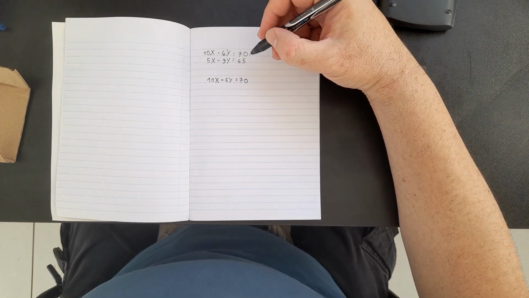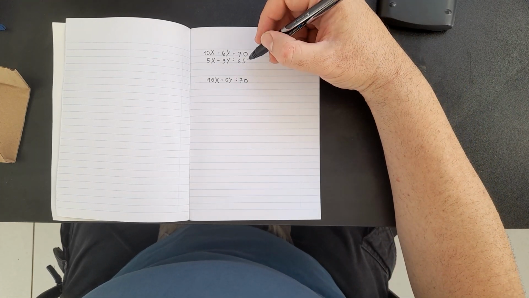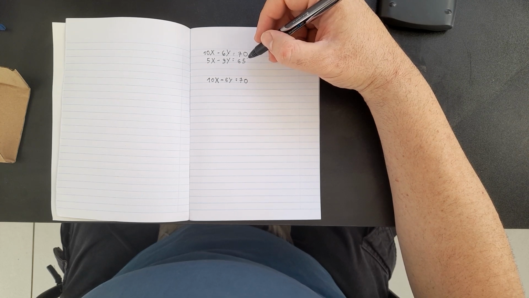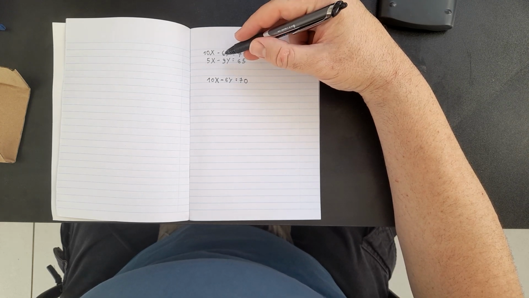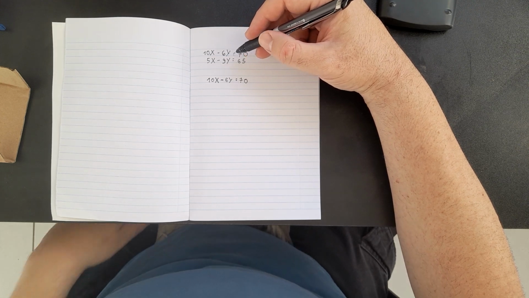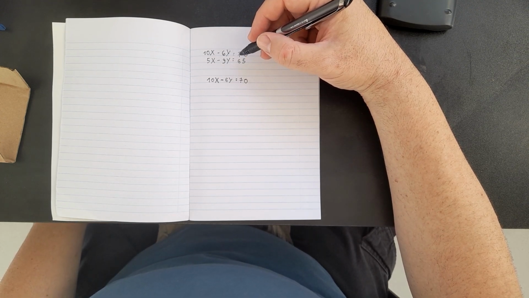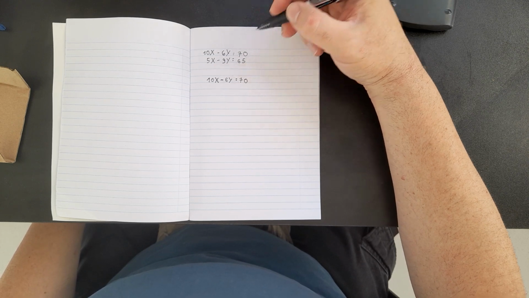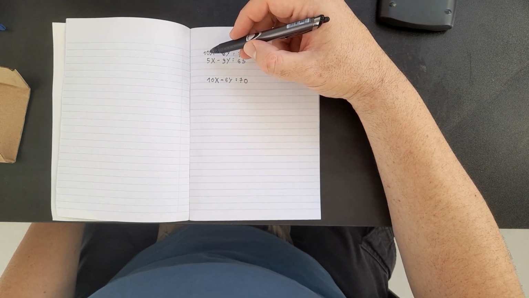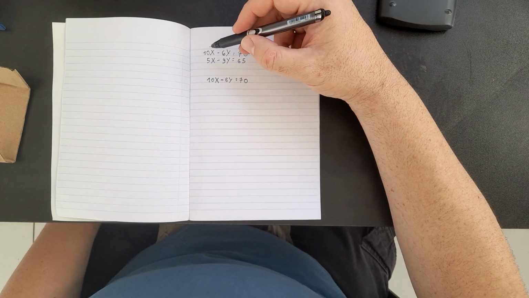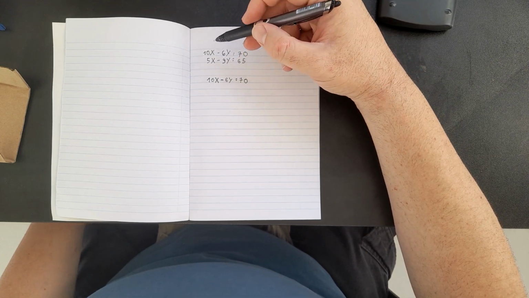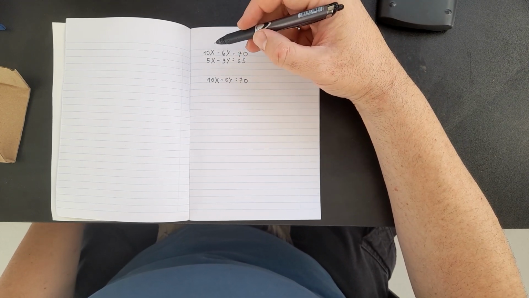Okay, so the downstairs equation, I have to multiply it only with negative 2. I cannot multiply it with 2 because that's going to be 10x plus 10x, and that's going to be 20x. That will be unacceptable because the goal is to get to 0.